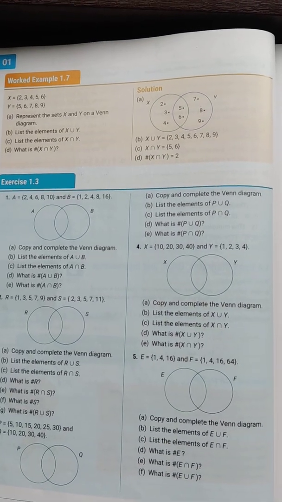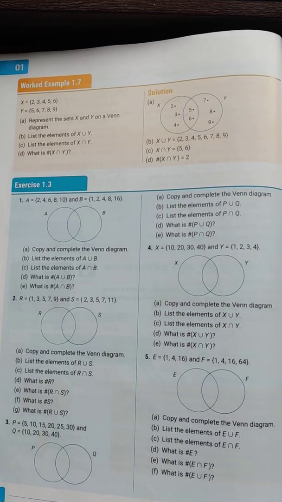And tomorrow we'll move on to the universal set. So it's very important to get these basics right.